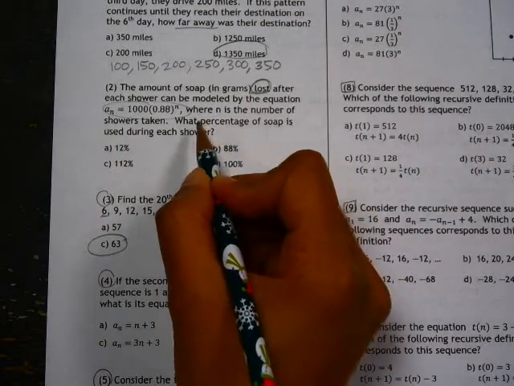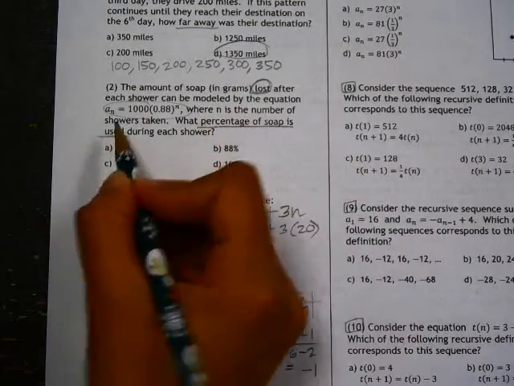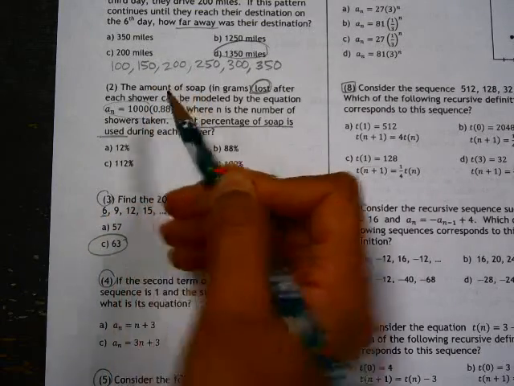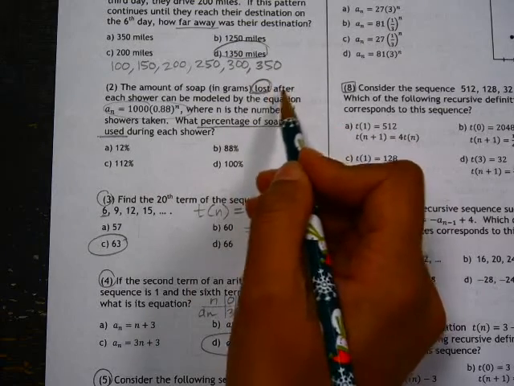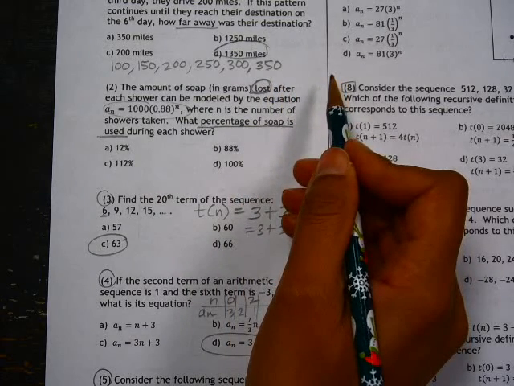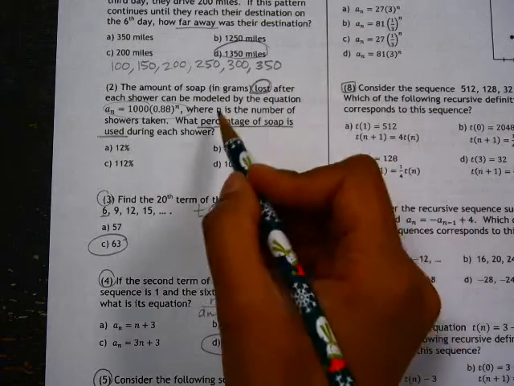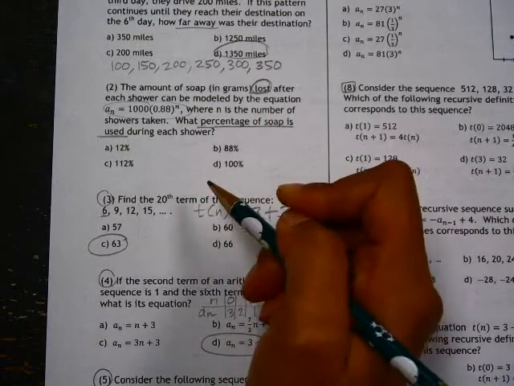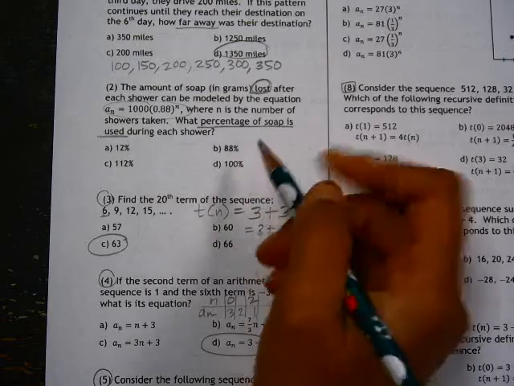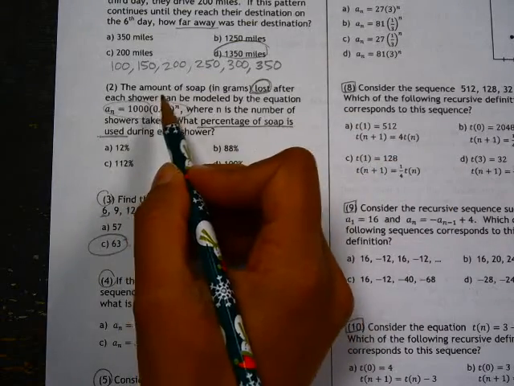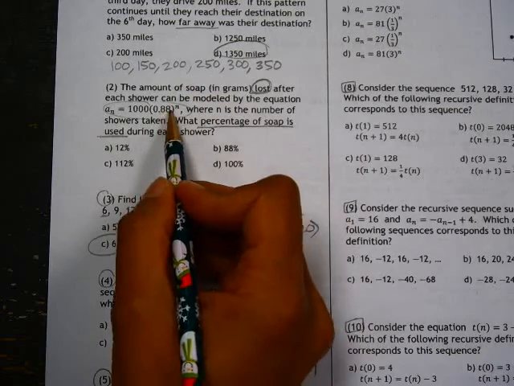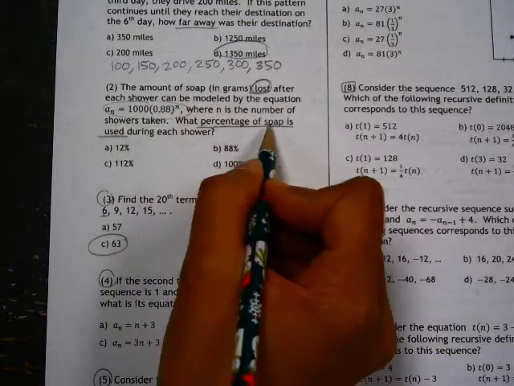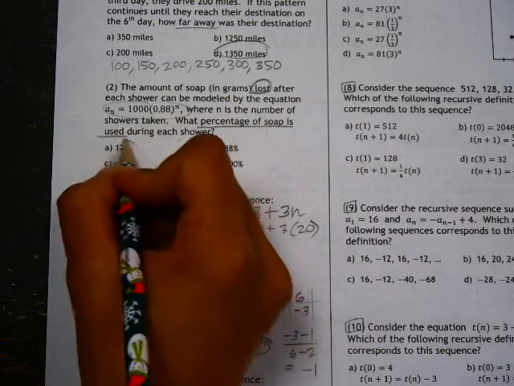So the question here is what percentage of soap is used. The equation represents the amount of soap that is lost, where N is the number of showers taken. So when we look at this, since this is the amount of soap we still have, 0.88 is 12% less than 100%, so the percentage of soap that's used or lost is 12%.